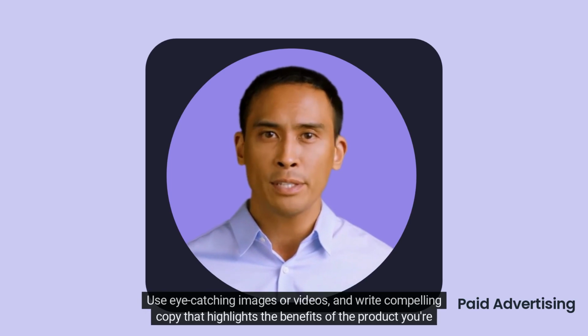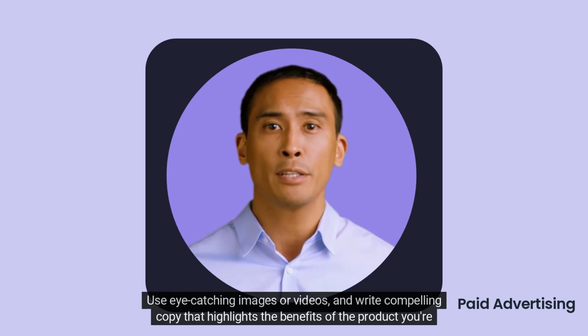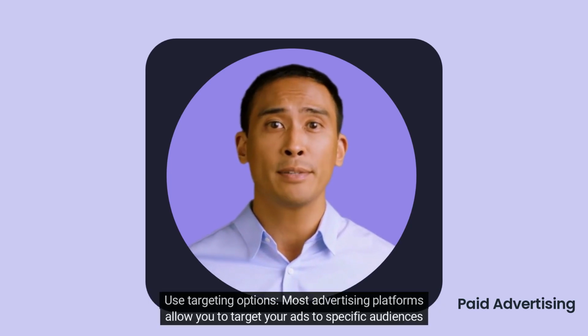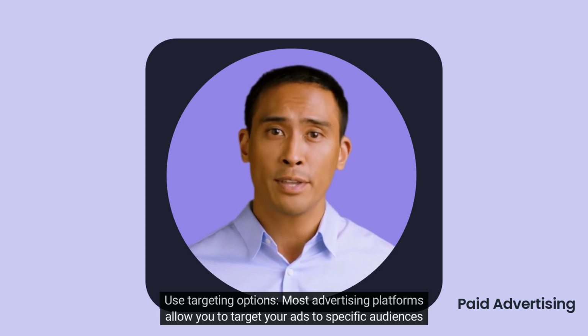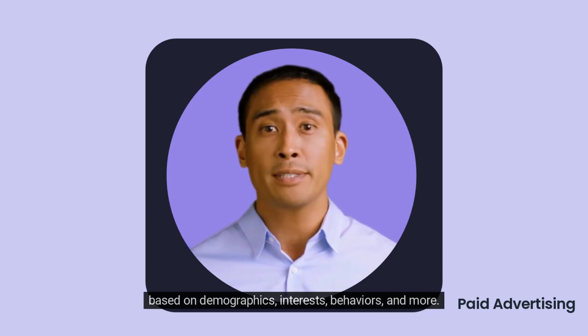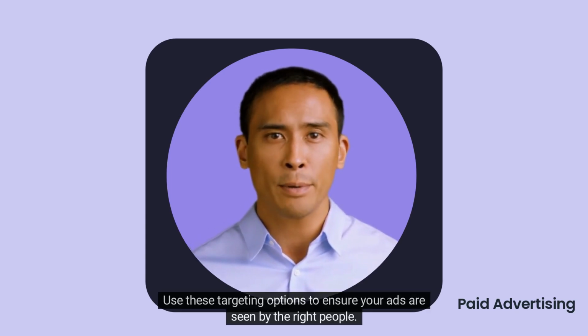Use eye-catching images or videos, and write compelling copy that highlights the benefits of the product you're promoting. Use targeting options. Most advertising platforms allow you to target your ads to specific audiences based on demographics, interests, behaviors, and more. Use these targeting options to ensure your ads are seen by the right people.